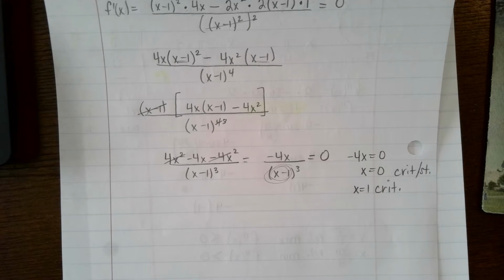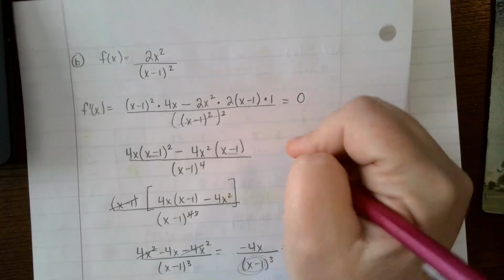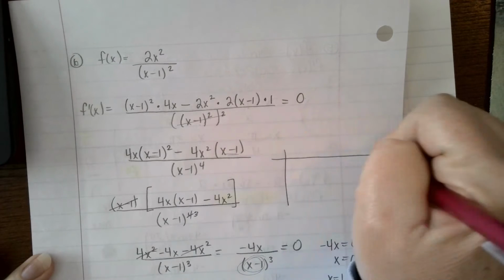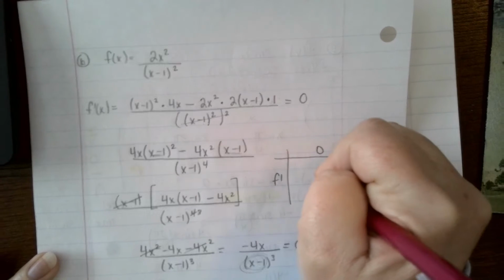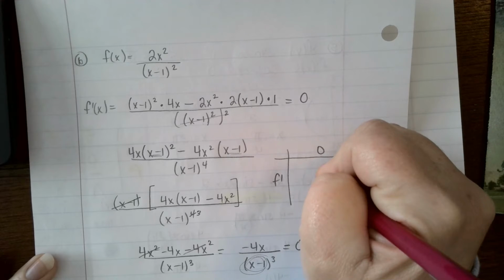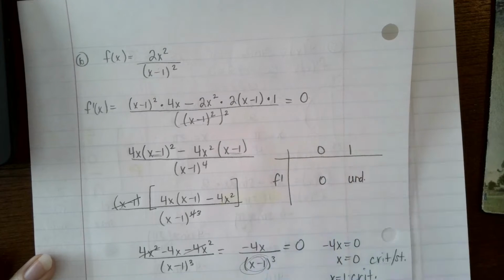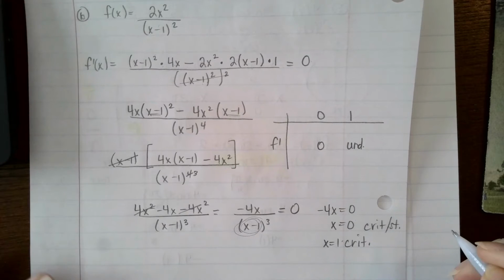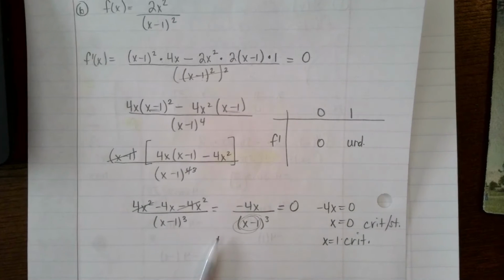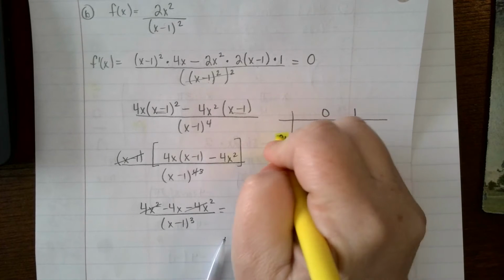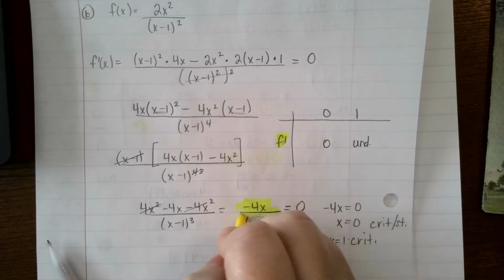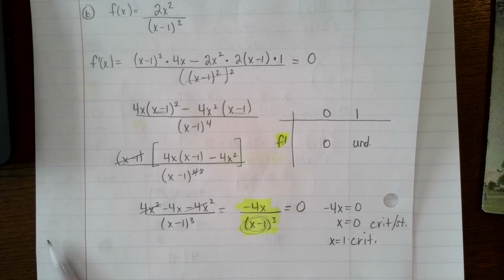Now we're using the first derivative test. So I can save a little paper. I'm going to do the first derivative test right here with a 0 and a 1. A 0 is going to give me a 0, a 1 is undefined, but I still need to check both sides of it. Now, where is my highlighter? My first derivative is right here. That whole thing is the first derivative.